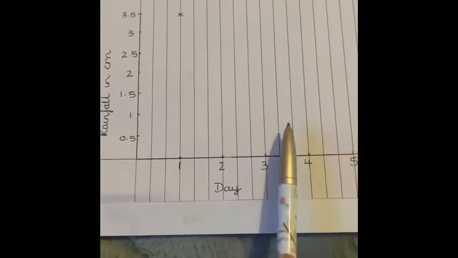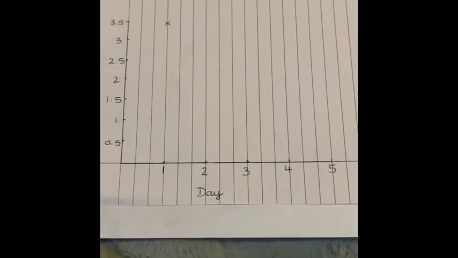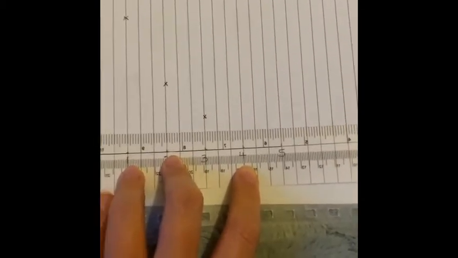I'm then going to go to day 3 and plot that one at 0.8. Day 4 and day 5 are both 0.5, so I'm going to plot those and then I will show you what it looks like.